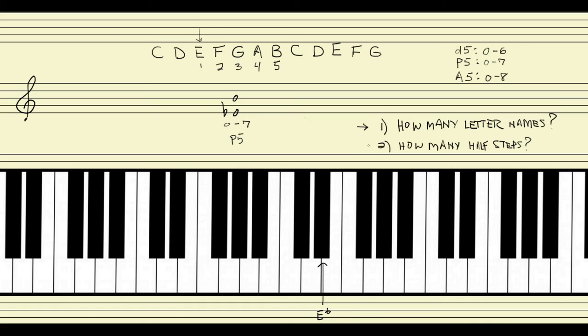Now we have to go to question number 2. How many half steps do we need? Well, we need 7 half steps to make a perfect fifth. How many half steps do we actually have, though?